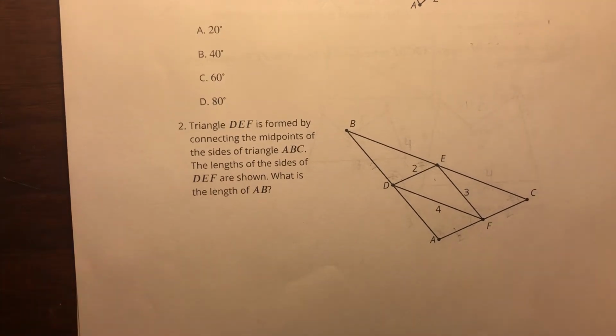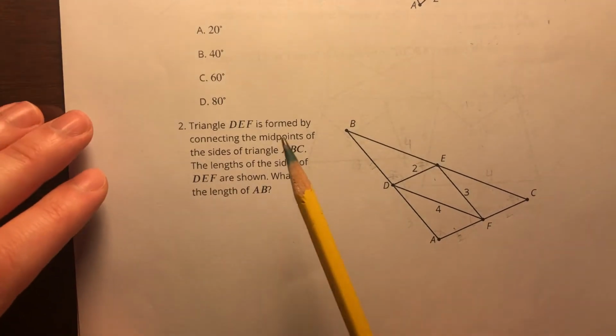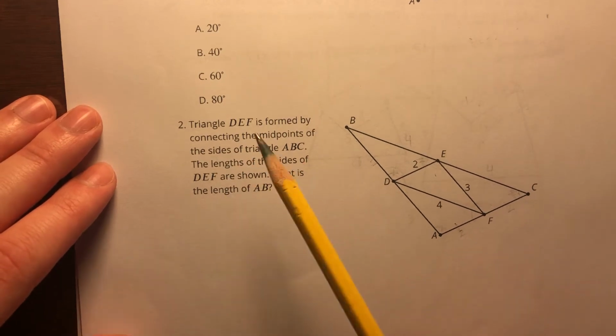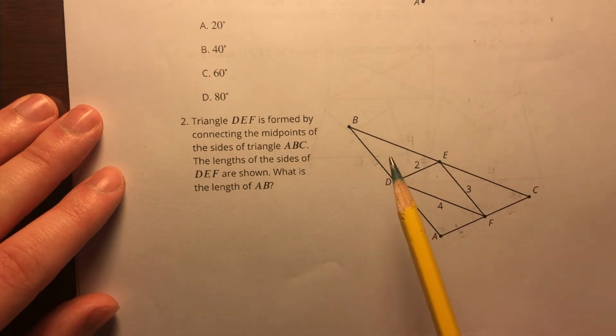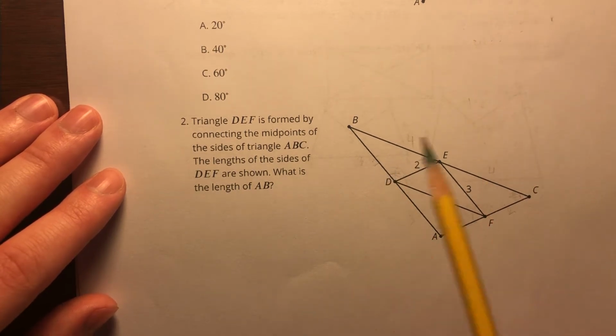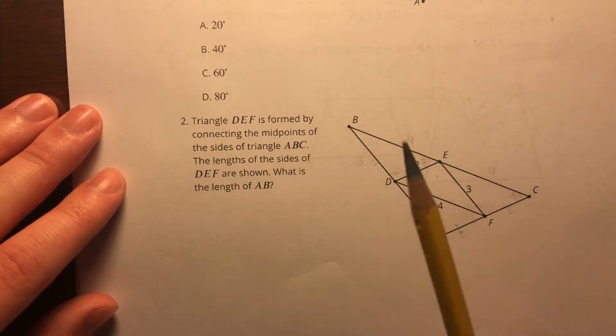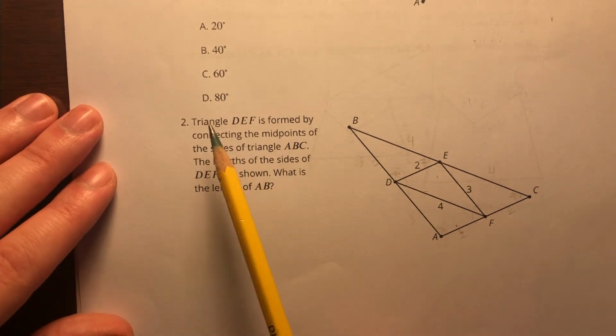All right, the last thing I want to show you today is question 2 on your cumulative practice problems, question 2 on the homework, because I don't really feel like the lesson did a great job explaining exactly what this diagram is. So let's just start off by reading it.